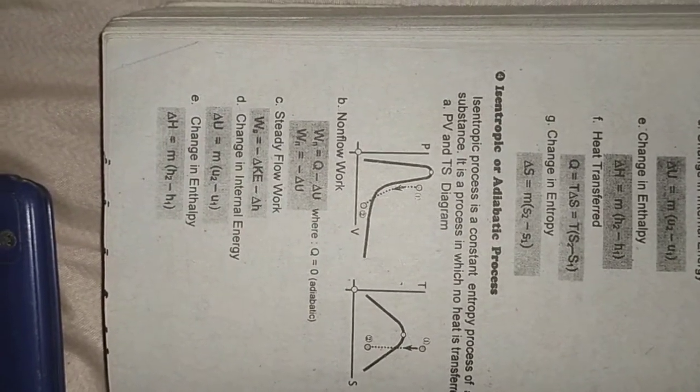So, hi guys. This is the continuation of our next topic, which is the isentropic or adiabatic process. An isentropic or adiabatic process is a constant entropy process of a pure substance in which there is no heat being transferred. Actually, an isentropic process is an ideal process, because it is impossible for a process to maintain the entropy from point 1 to point 2.